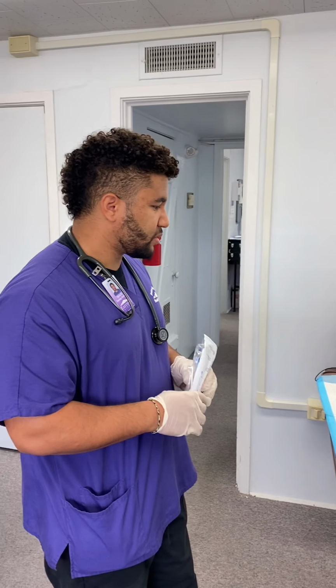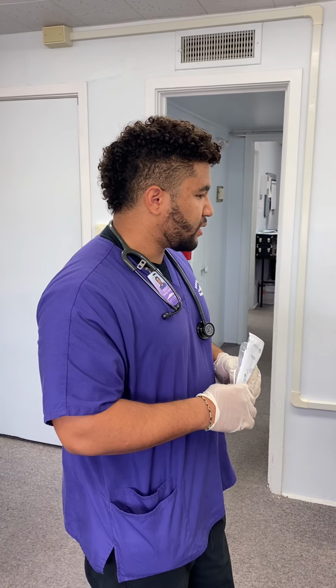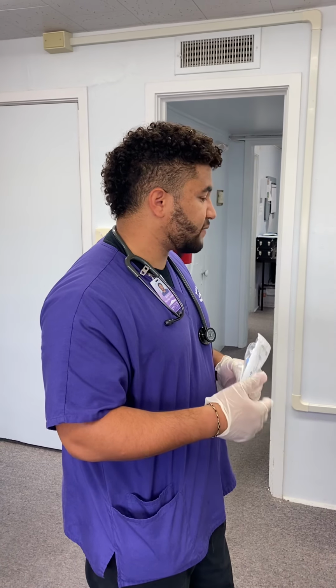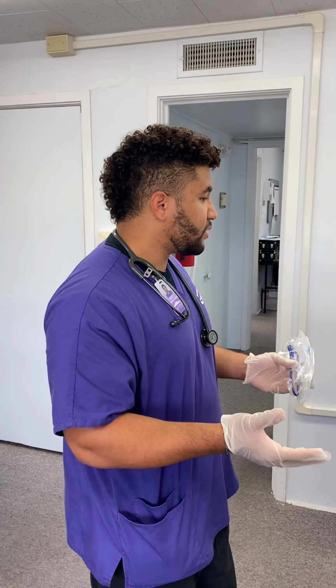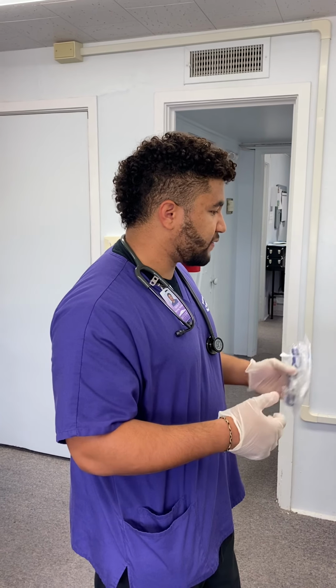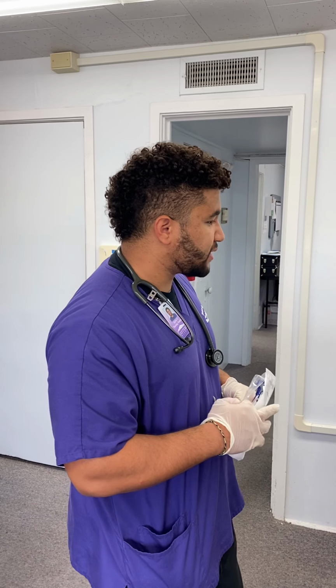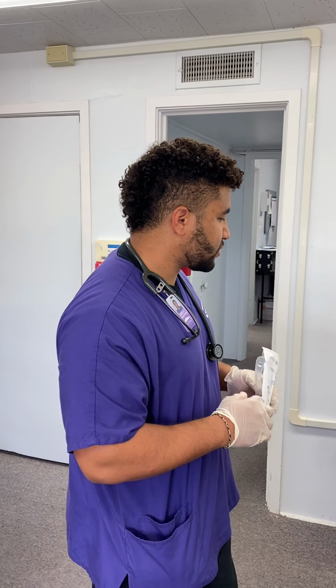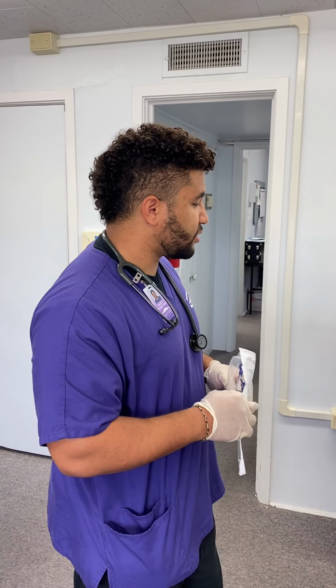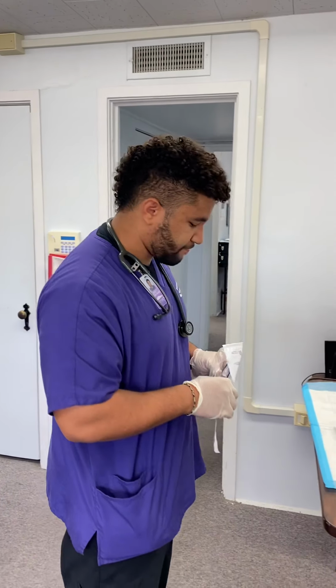Those are all more common side effects. Less common side effects, you could have some photosensitivity, so you'll want to stay out of the sun if you can, wear protective clothing, and tendon rupture is also a possibility, so just make sure you're not overexerting yourself, okay?